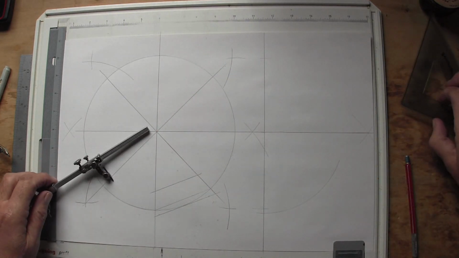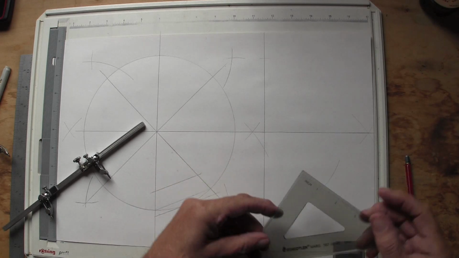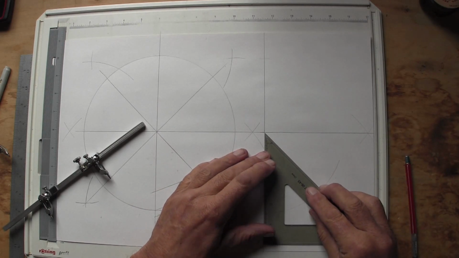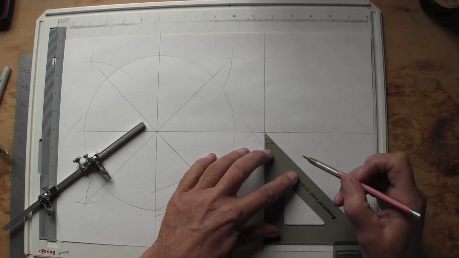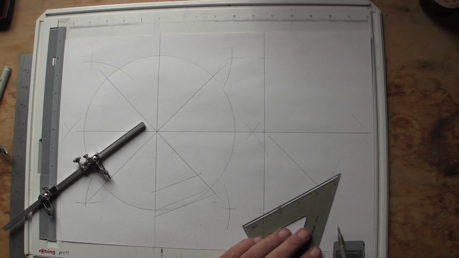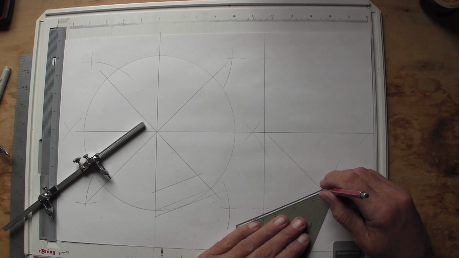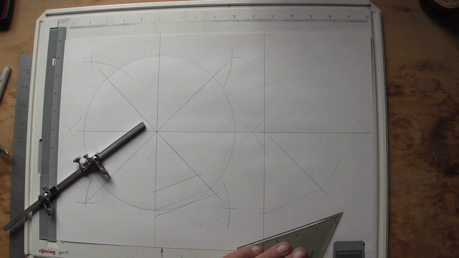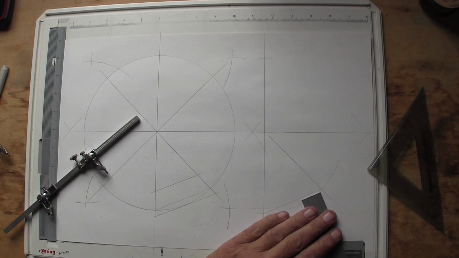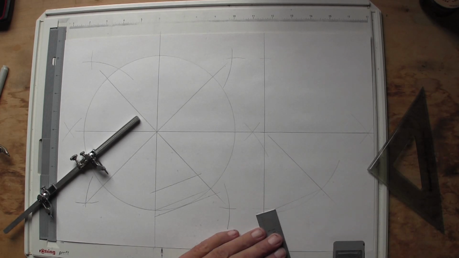And come back here with a 45-degree triangle. You can put that on the center there. Out there. There's that again. Make your chord length just like you did before. Come out here. 0.3 right there.